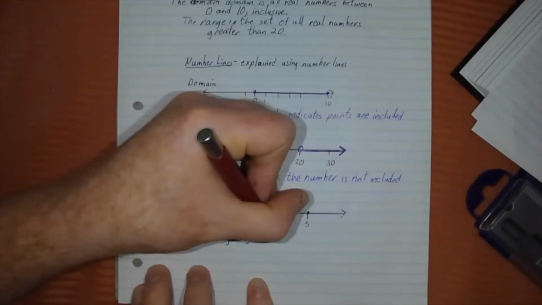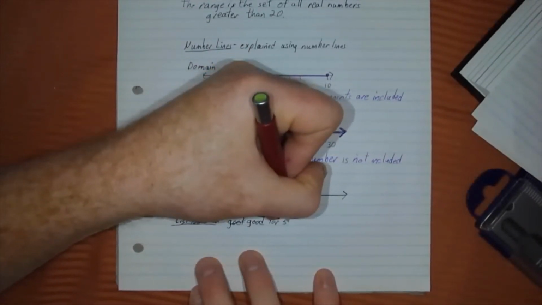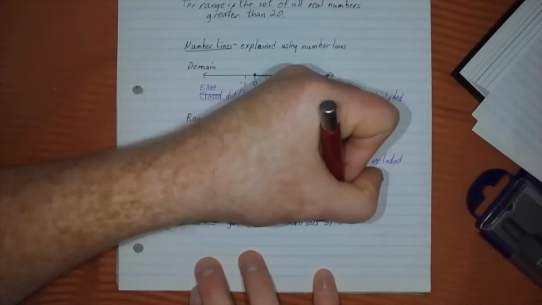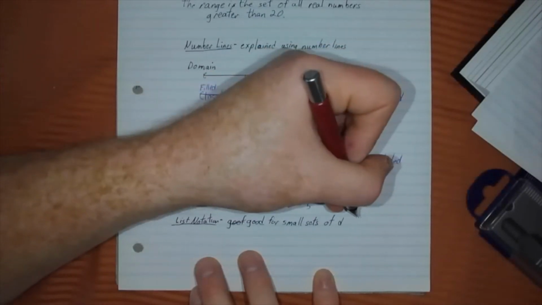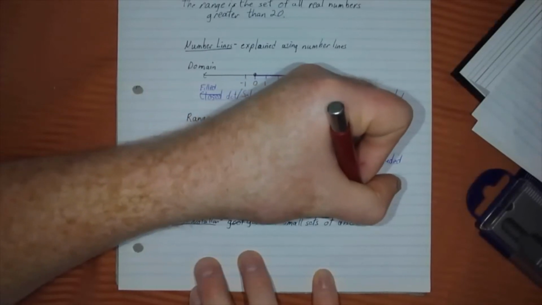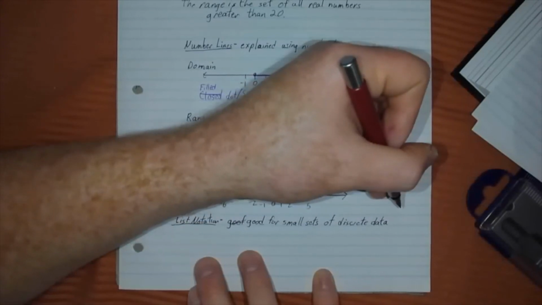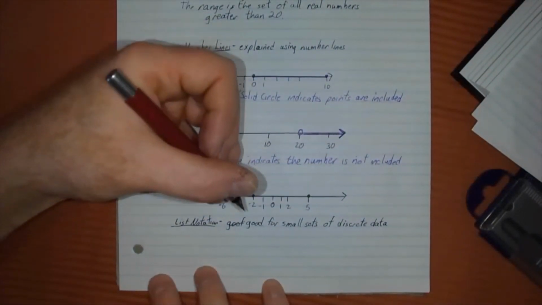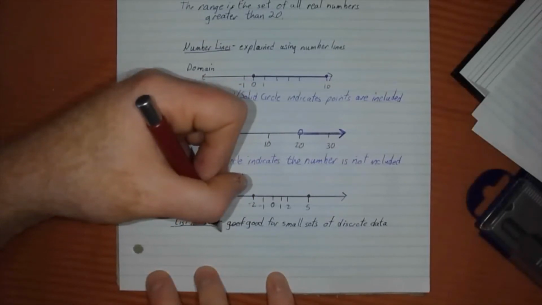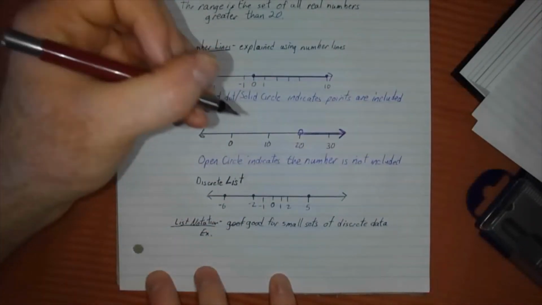Small sets of discrete numbers, of discrete data. This would look like, if I have an example, this can be different from all the ones above.